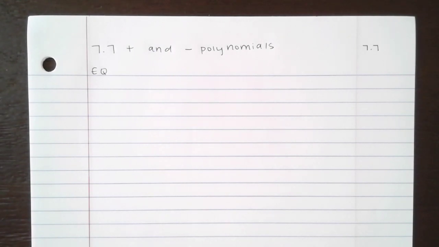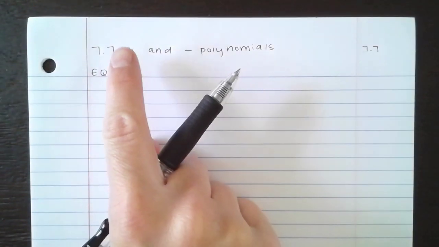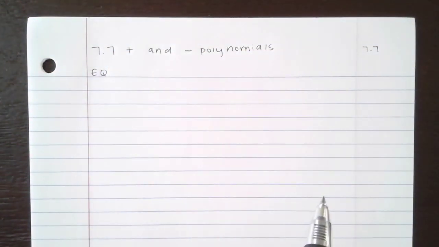Hello, algebra students. Today we are going to be adding and subtracting polynomials. On our last day together, we just talked about what a polynomial is and how we name polynomials, and today we're going to talk about adding and subtracting those polynomials.